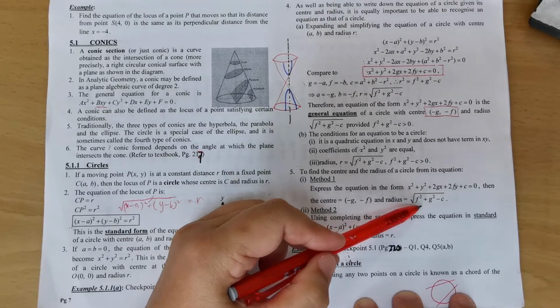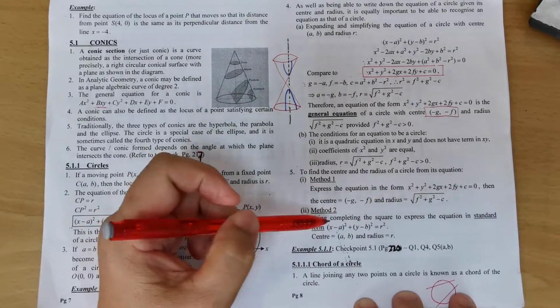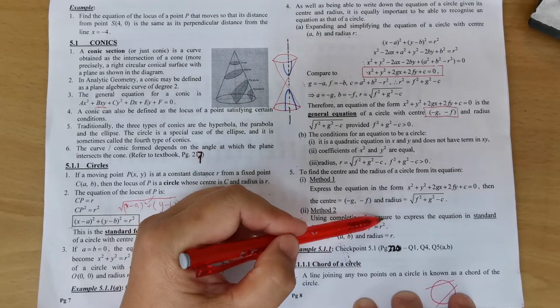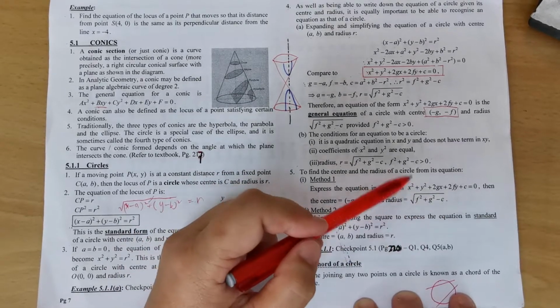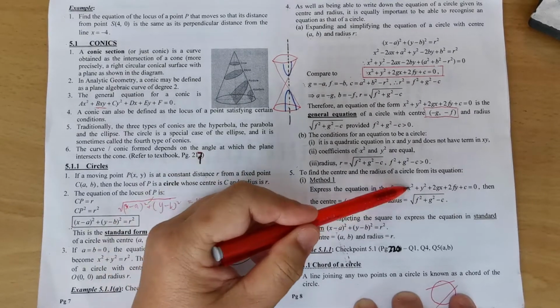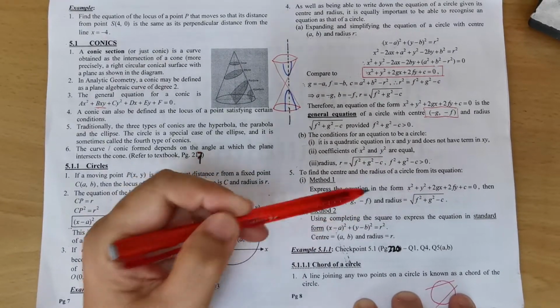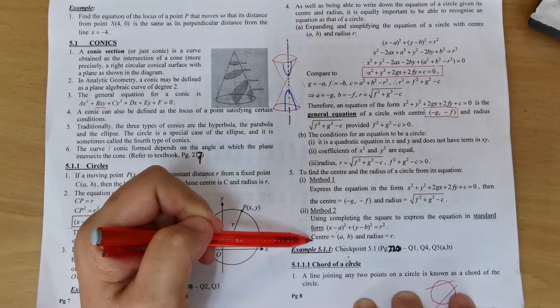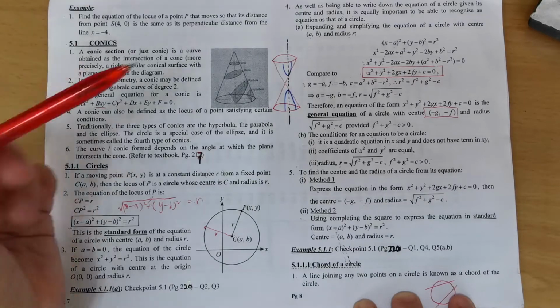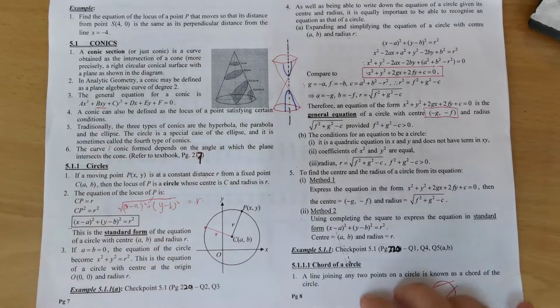Just calculate only. The second method is, we use completing the square to change the equation from general form to standard form. Once it's in standard form, then immediately we know the center and radius. I'm going to discuss both methods.